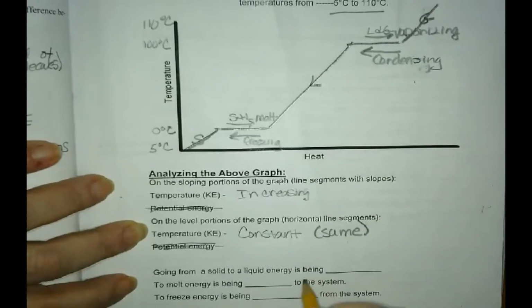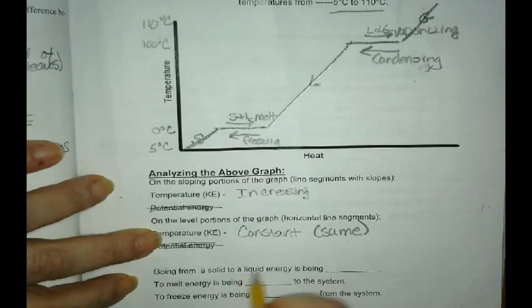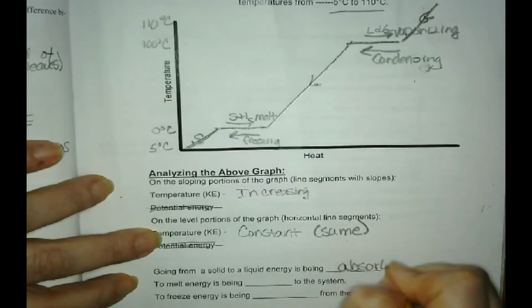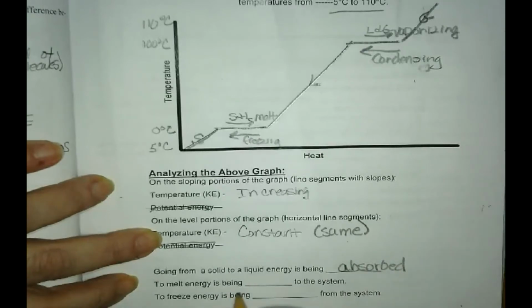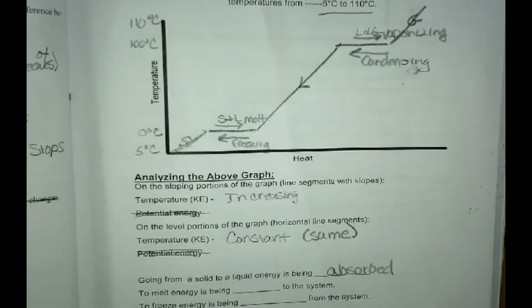Okay, going from a solid to a liquid, I need to move faster as a liquid, so energy is being absorbed. Okay, to melt, energy is added. So I just want to be clear here.